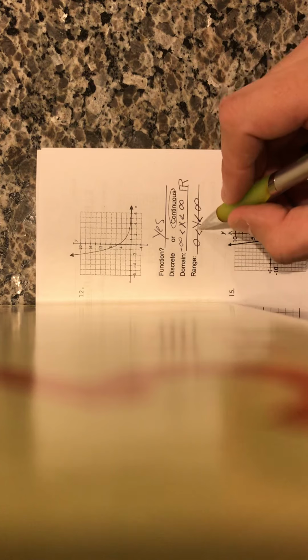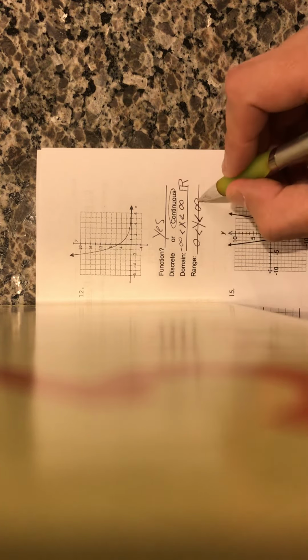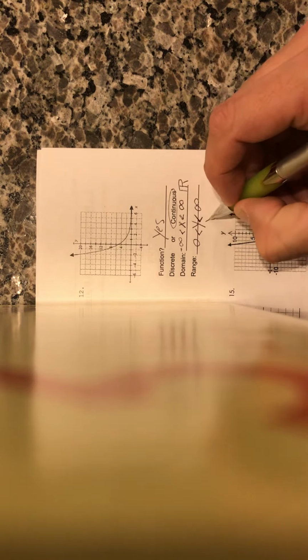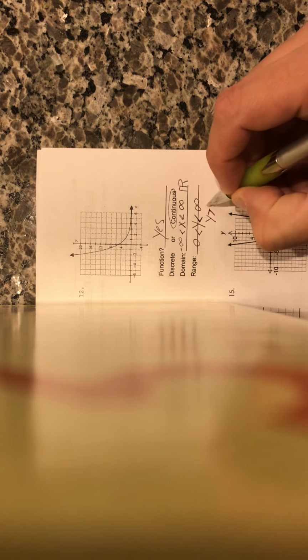Actually, I'll rewrite this one. This says all numbers greater than 0 up to infinity. I really don't need that up to infinity. I can just write y is all numbers greater than 0.